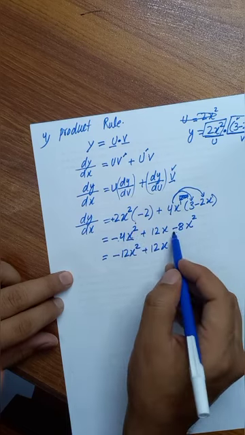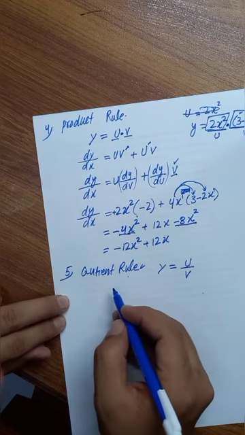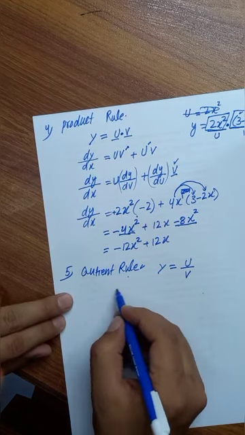Then we have the quotient rule, and we can write it like this. In the quotient rule, let's say y is equal to u by v. Quotient means division. When we use derivatives for it, dy divided by dx, what should we do here?